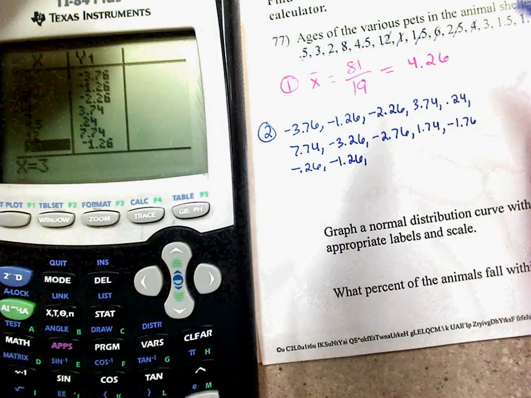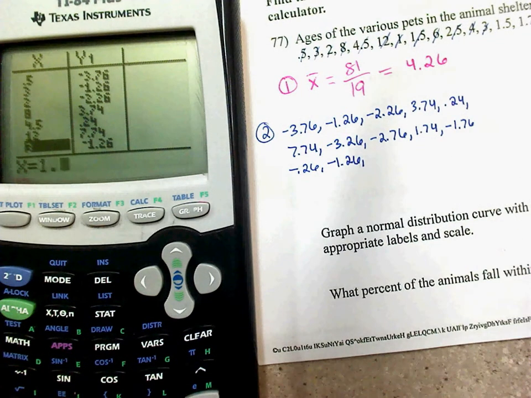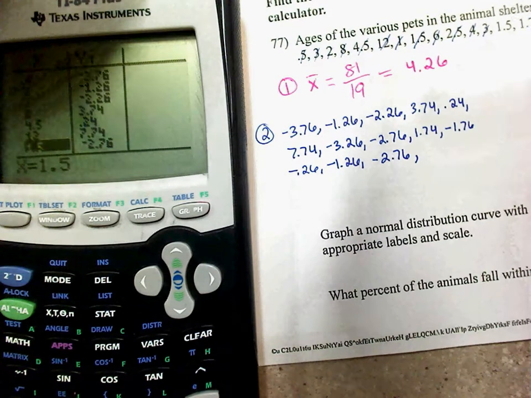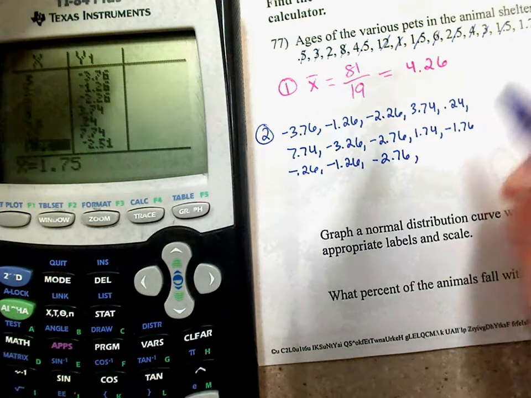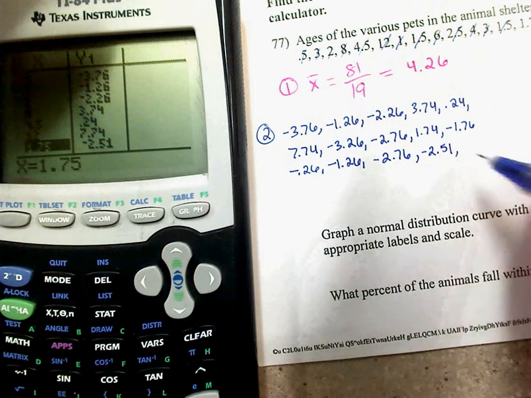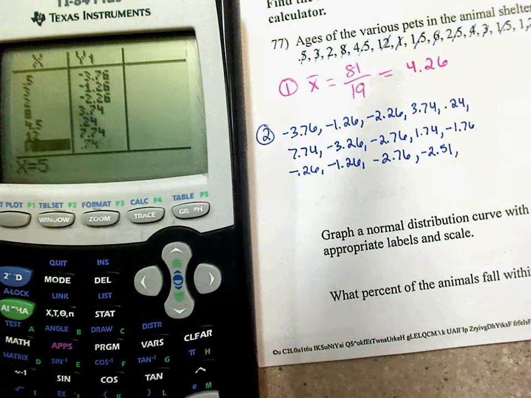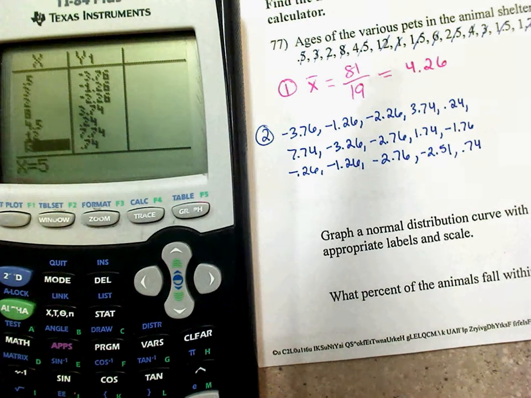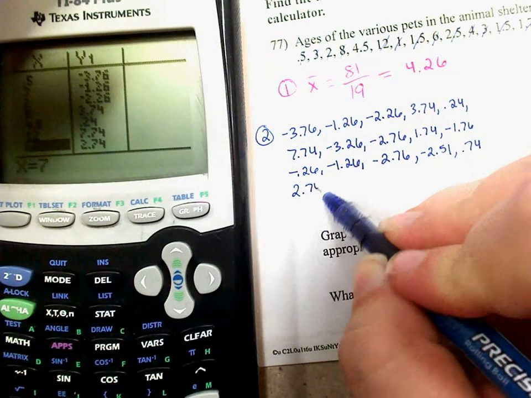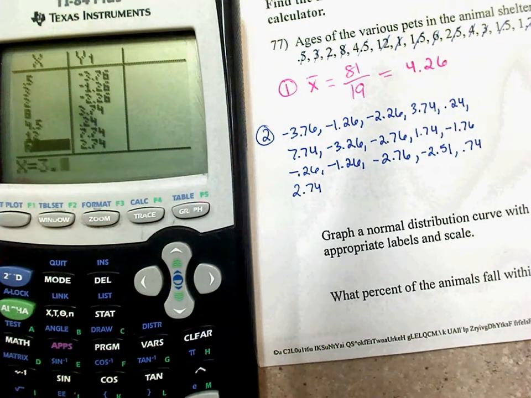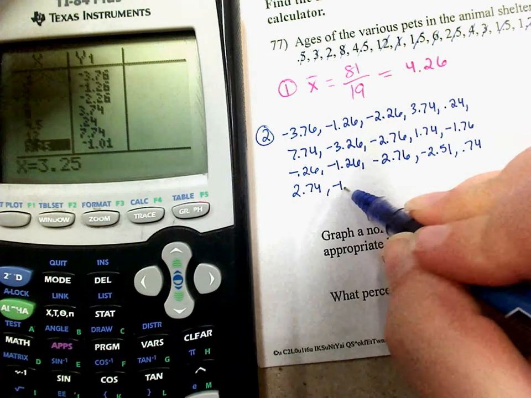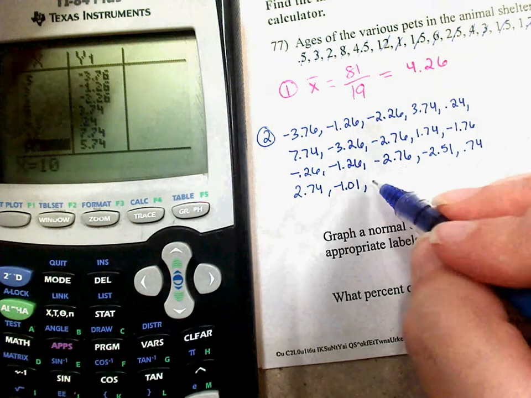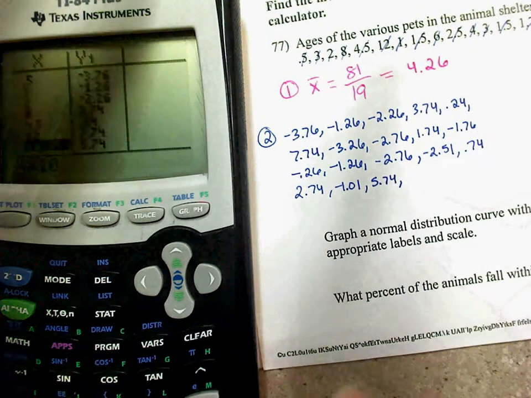1.5, I feel like I've already done that. Negative 2.76. 1.75, negative 2.51. 5 is 0.74. 7 is 2.74. 3.25 is negative 1.01. 10 is 5.74. And 4.5 is 0.24.